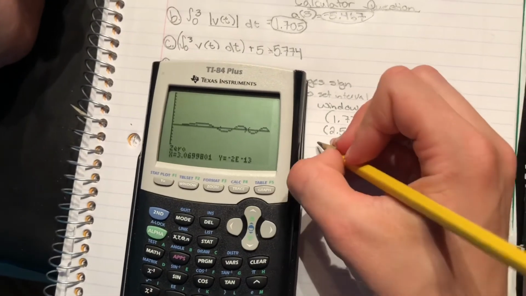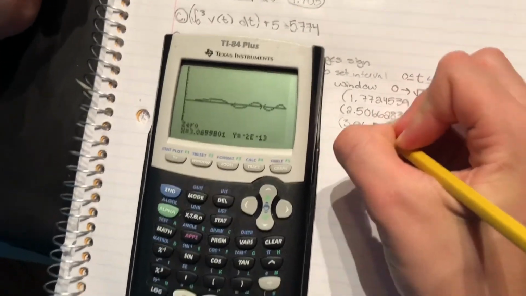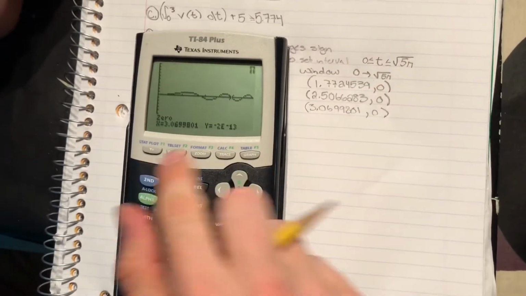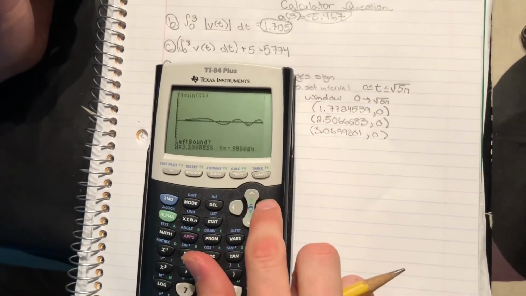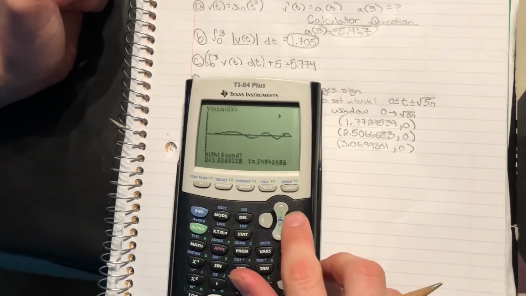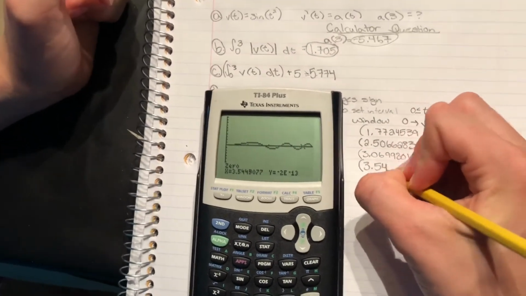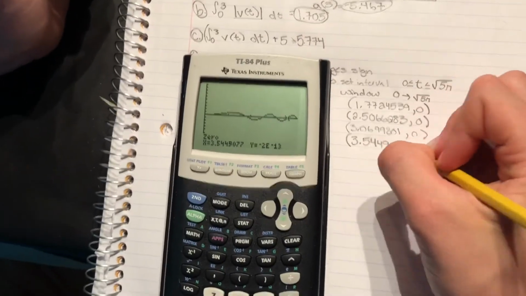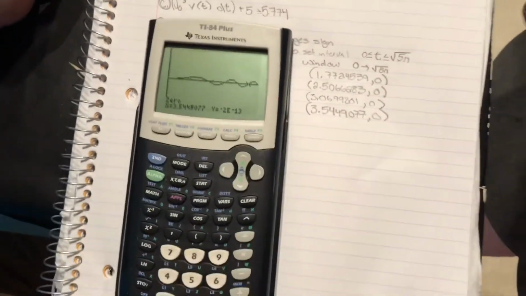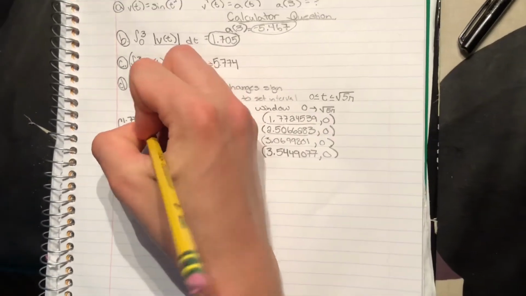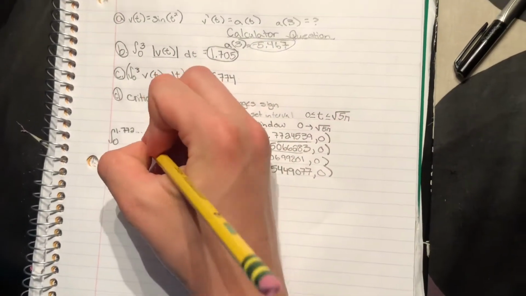Third zero is at 3.0700. And our final zero is at 3.5450.